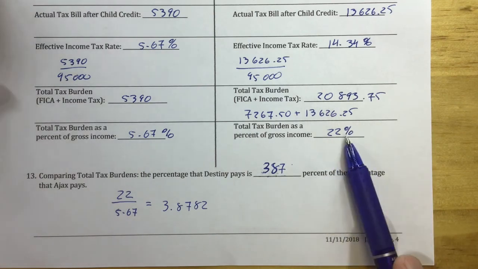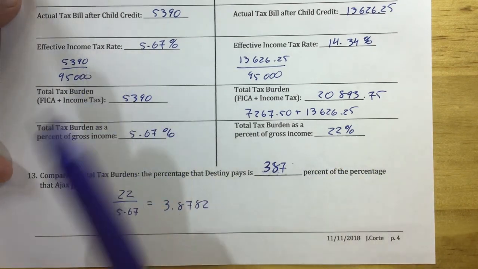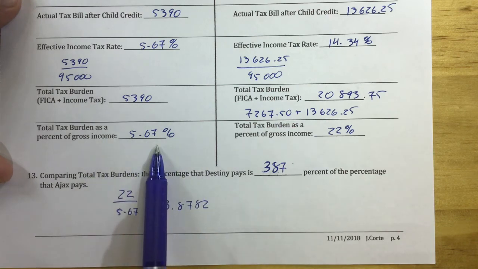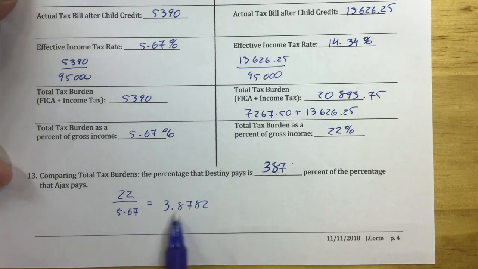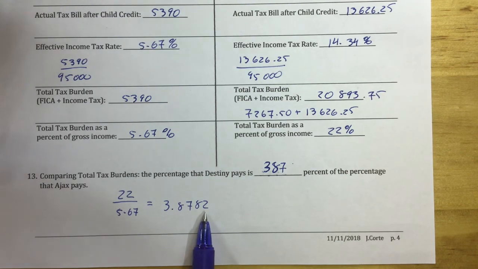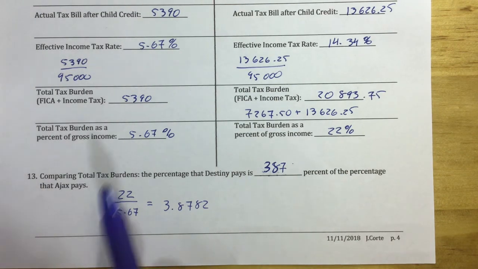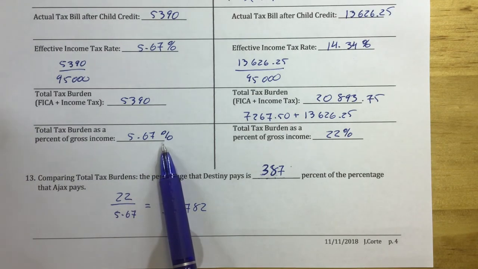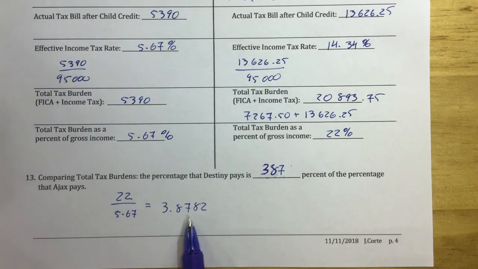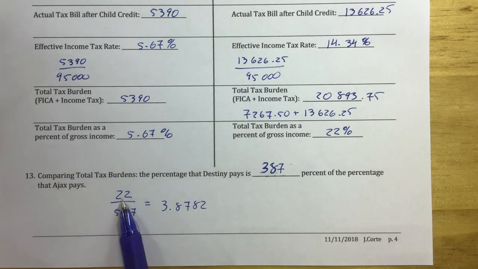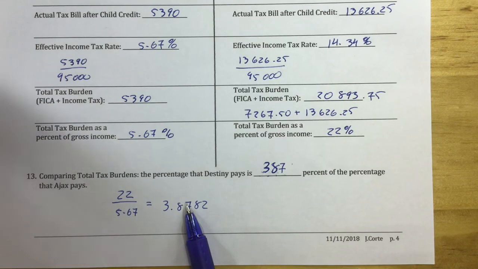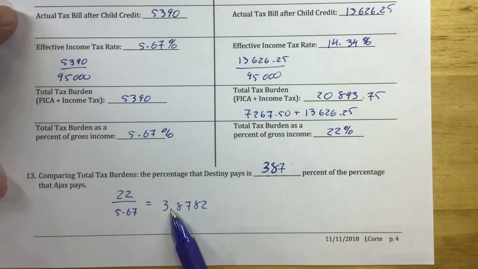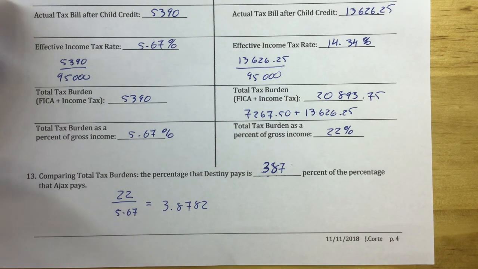You're going to take that percentage and you're going to divide it by Ajax's percentage here. And when we divide those, we get this number, 3.8782. So what that means is that you would have to multiply his percentage by that number to get to hers. Okay, but then when you change it to a percentage, so this is a factor, when you change it to a percentage, you've got to move the decimal over 2 spots. So it ends up being 387% of his.